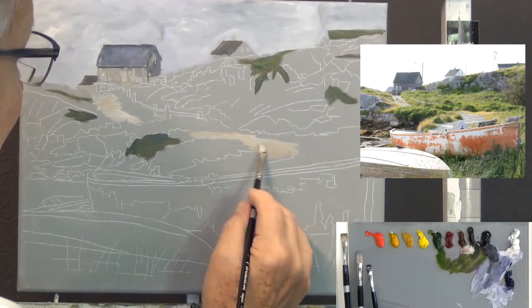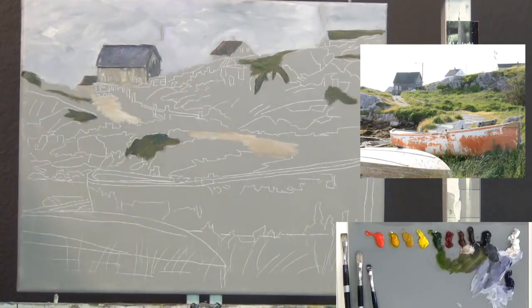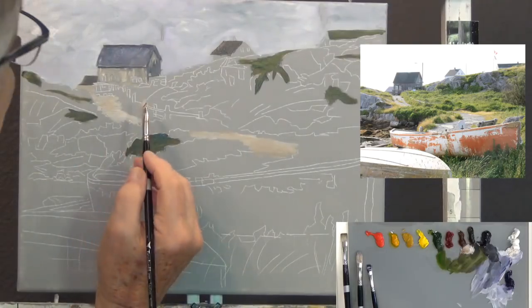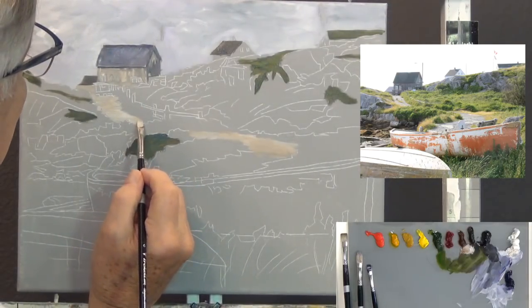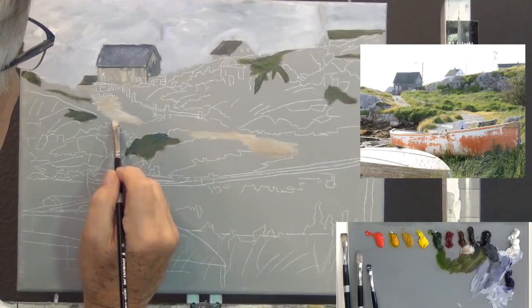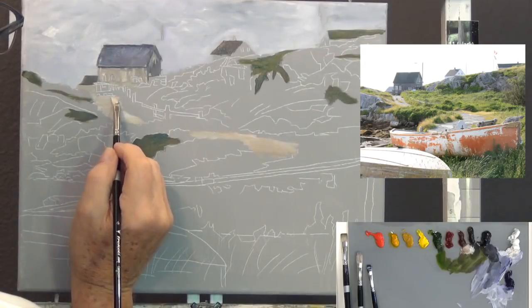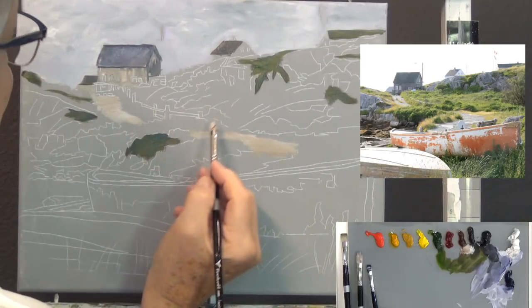So if you are looking for some images to paint, you can always Google Peggy's Cove, Nova Scotia. That will show you a lot of photos and images of Peggy's Cove. You can get some ideas. Now just be careful of using a photo that you don't have a copyright to use, particularly if you plan to sell it. I need to give a copyright warning.